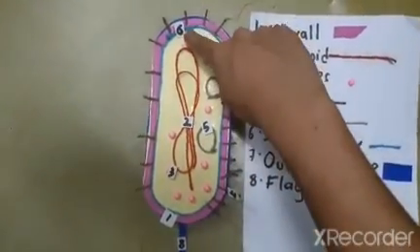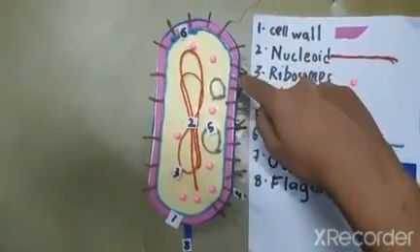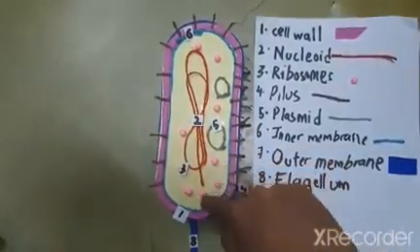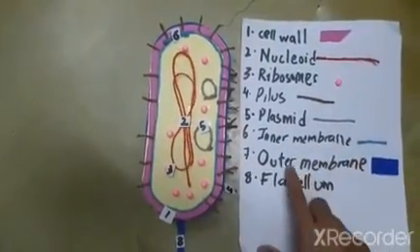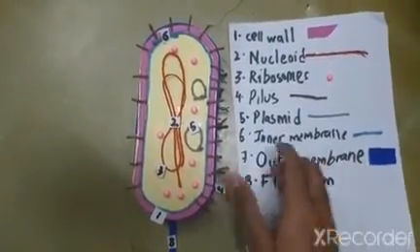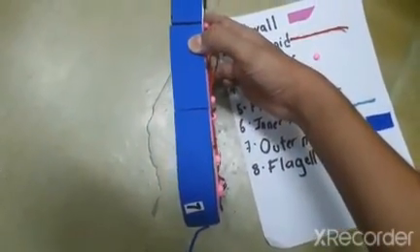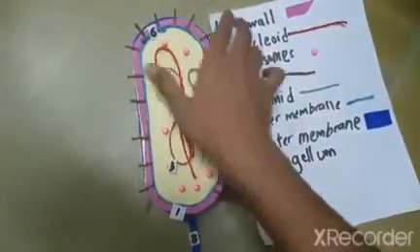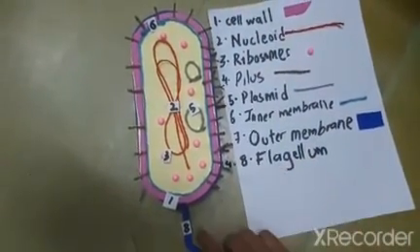This number 6, inner membrane over here, the blue color. And number 7, we have the outer membrane. As you guys can see, the number 7 over there. And lastly, we have the flagellum, number 8.